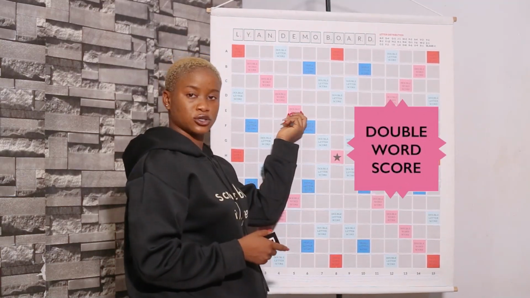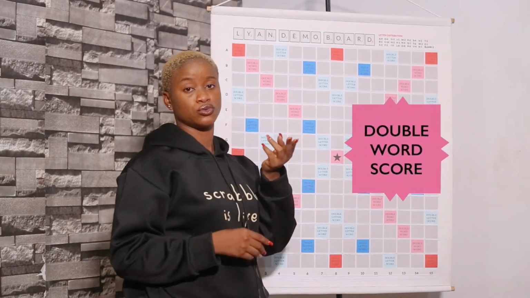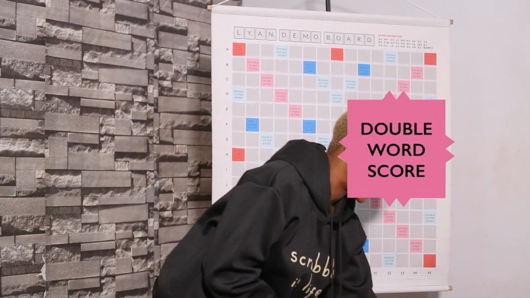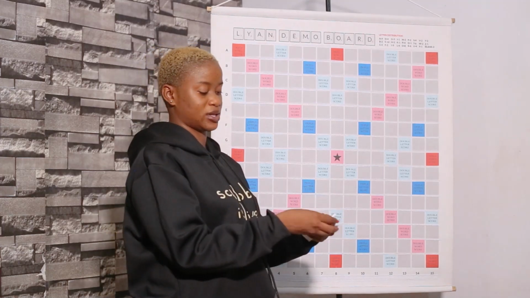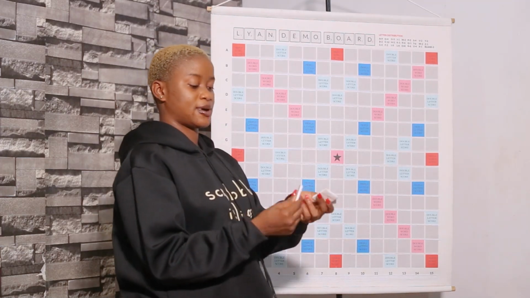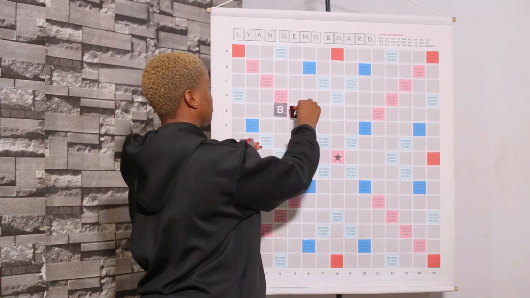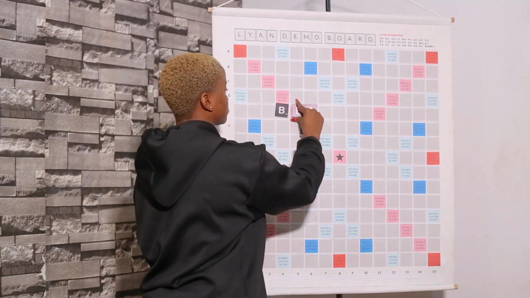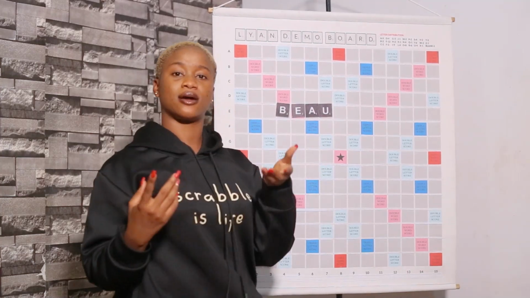So for double word score, that's the word you form times 2. For example, let's say I pick 2 more tiles, so this one I'm holding on. If I'm to form a word with what I picked, this is a Scrabble word that I picked. So let's say I played like this, and I'm to calculate my score.